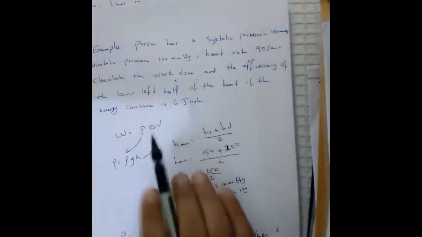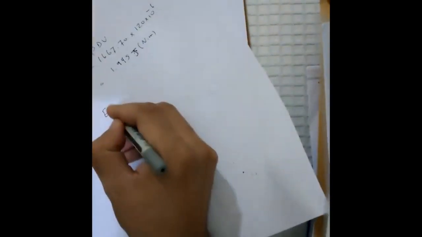Now what does he want else? He wants the energy consumed. If the energy is 6 joules, the efficiency. The efficiency, how can we find it?